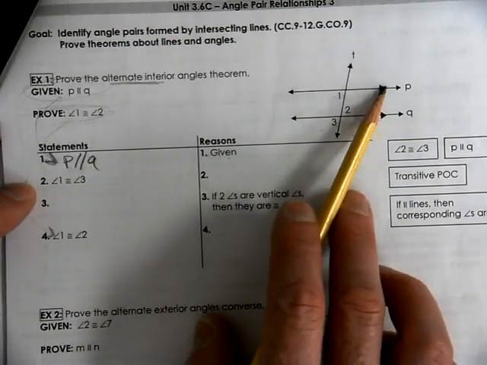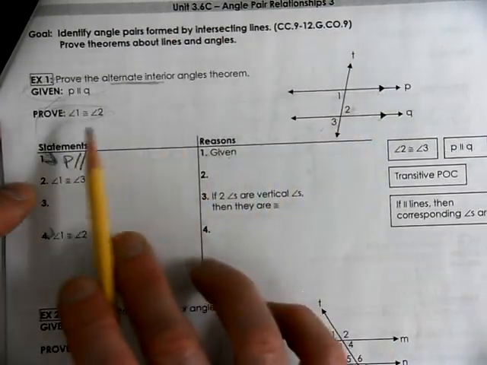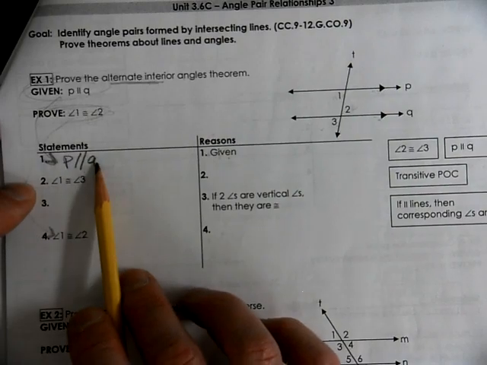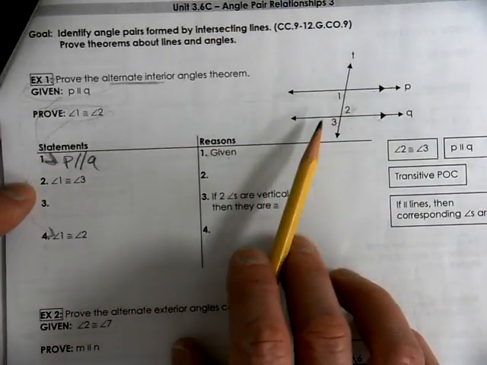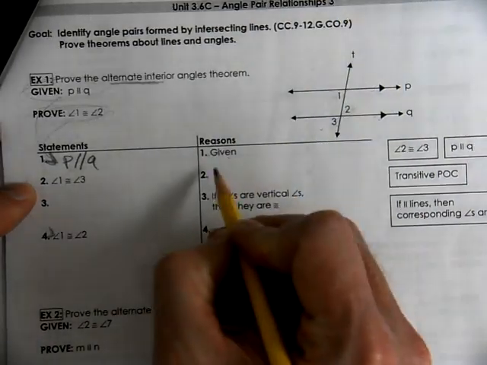Now, if the lines are parallel, and we see that from the given information, since the lines are parallel, corresponding angles are congruent.